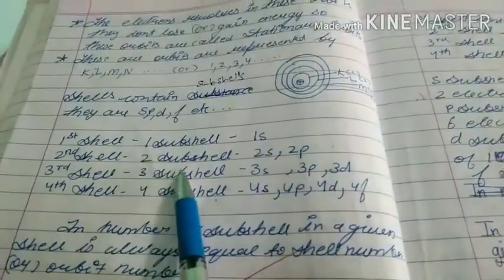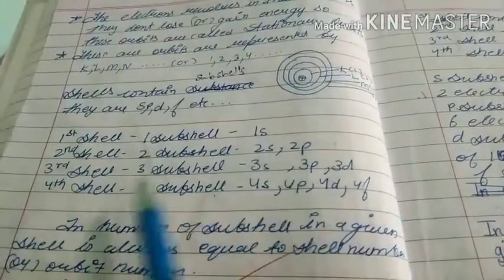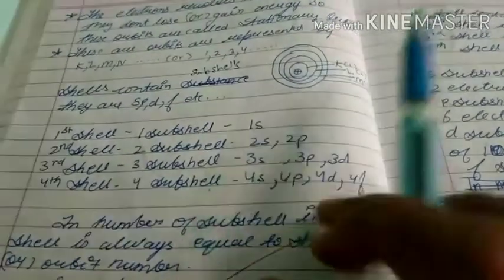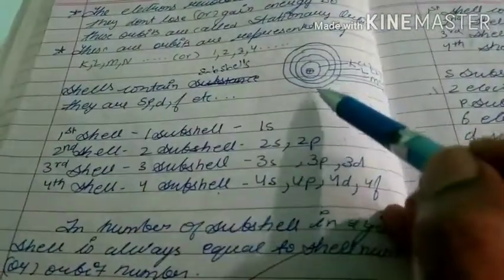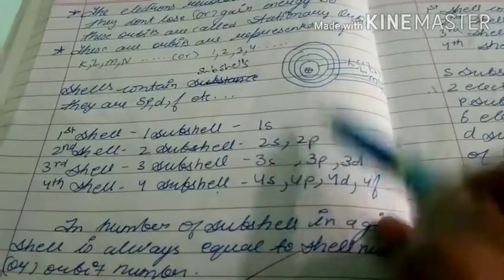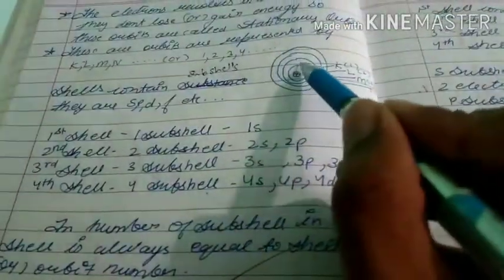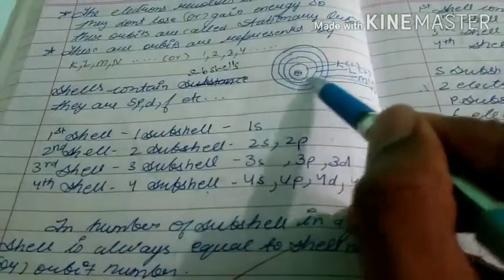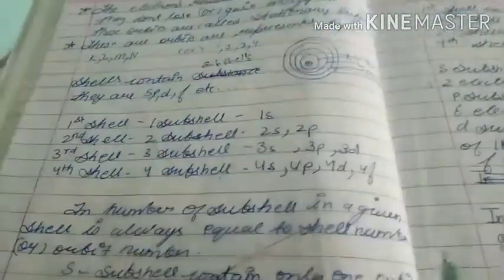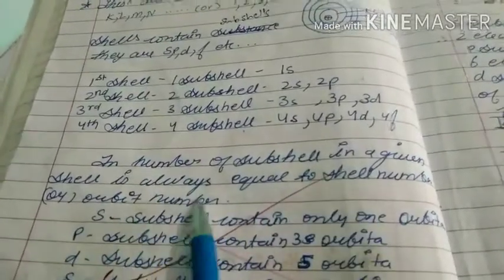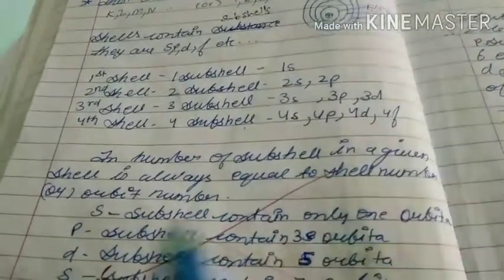The second shell contains 2 subshells, they are 2s and 2p. The third shell contains 3 subshells, they are 3s, 3p, 3d. All these are subshells. We cannot represent subshells in this diagram. You have to remember, these circular paths are called orbits, and those orbits contain subshells. Next, the number of subshells in a given shell is always equal to the shell number. I already discussed it just now.